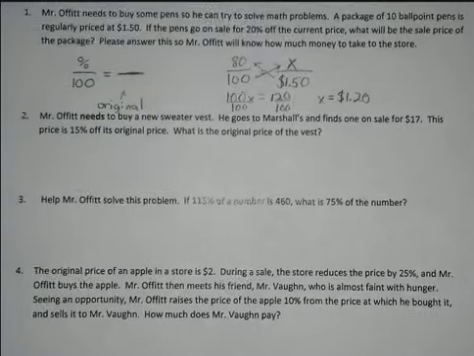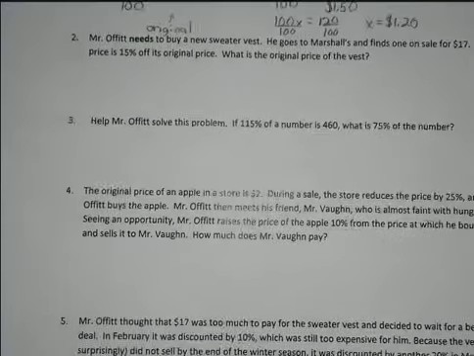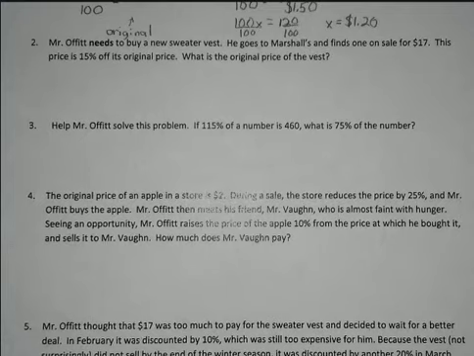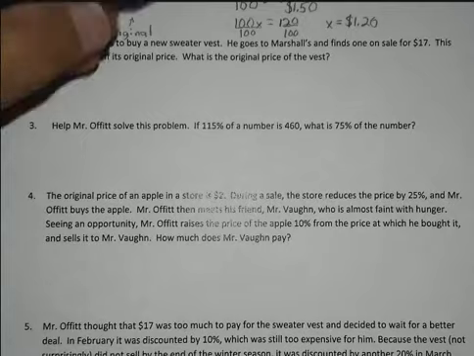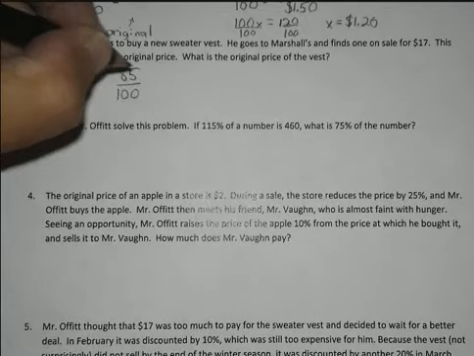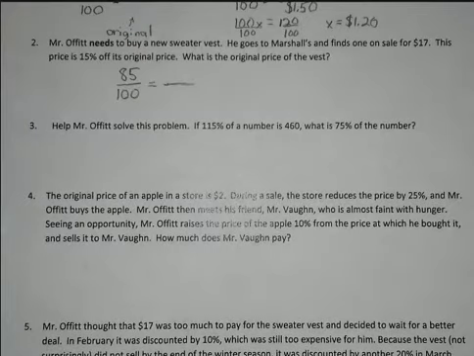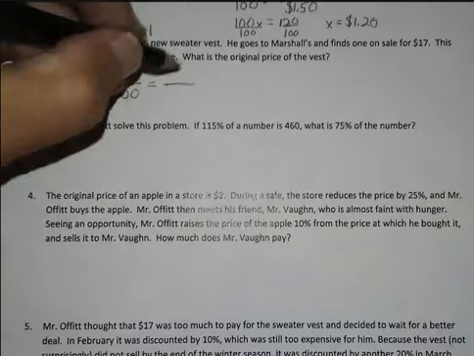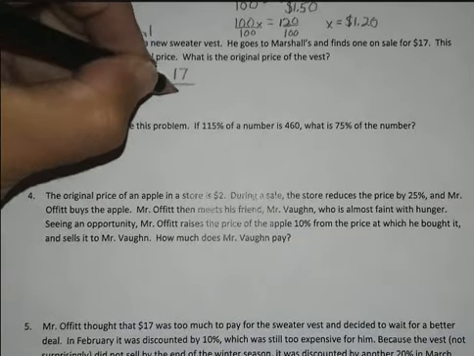Well, after he gets those pens, it looks like he needs to buy a new sweater vest, and he goes to the ever popular Marshalls and he finds one on sale. So this $17 is the sale price, and this price is 15% off of its original price. What is the original price of the vest? Well, if it's 15% off to get to 17, then that leaves 100 minus 15, which is 85. So it's going to be 85 over 100. Be very careful here. We're so used to putting that price on the bottom, but this is the price after the discount. So the 17 goes in the numerator, and your X is now in the denominator.